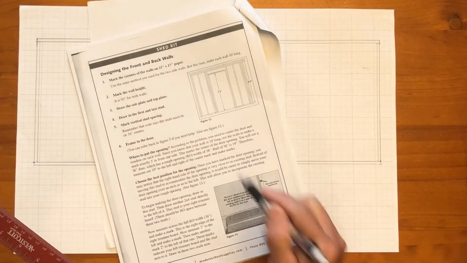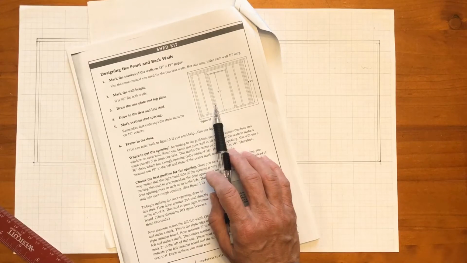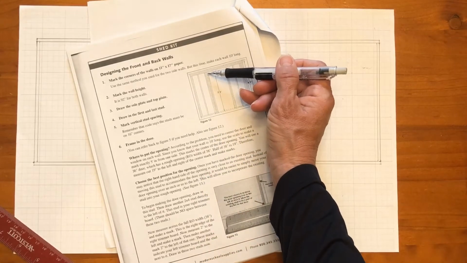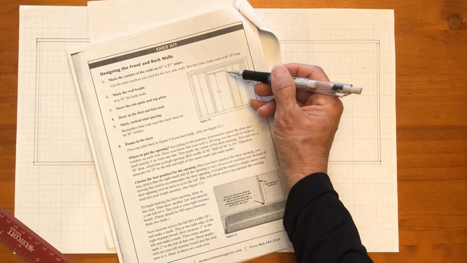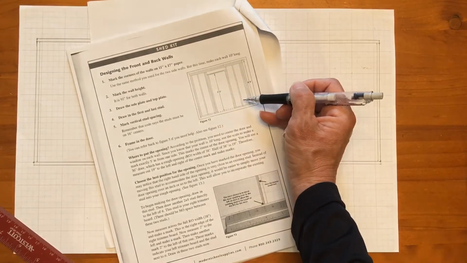So what it looks like to me is we have one stud on a 16-inch center, right? And then we have a second stud on a 16-inch center. And it looks like they've got some extra reinforcement here. They've got another stud on each side, and then they've got the trimmer, and then they've got the trimmer here, and another stud. Okay?